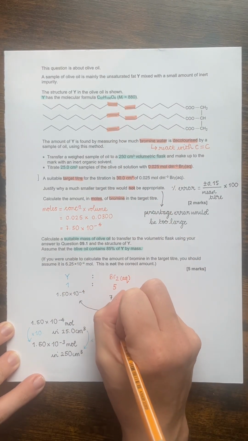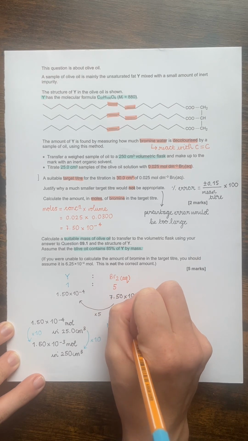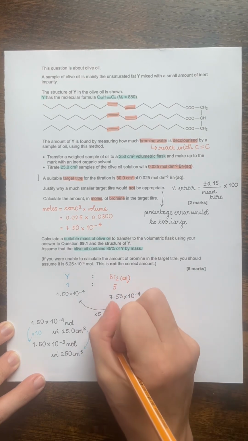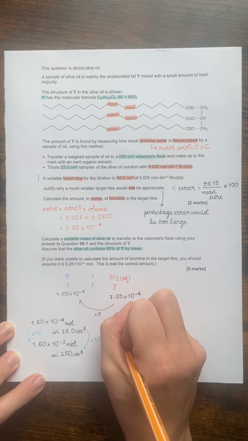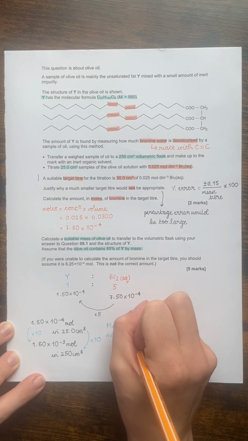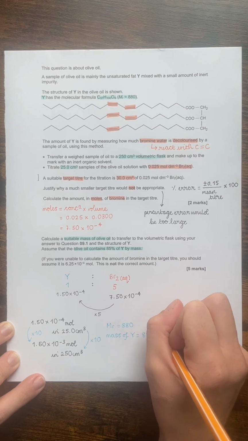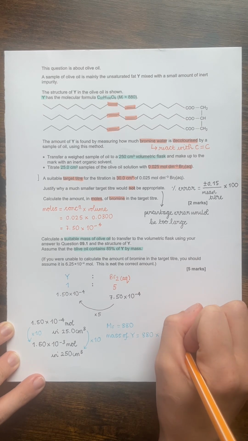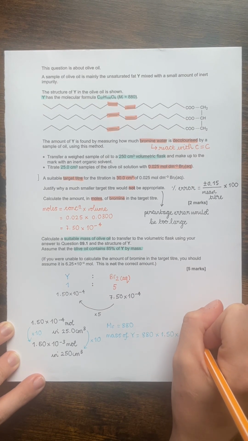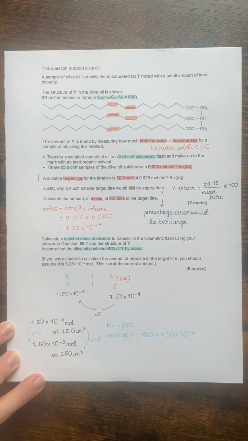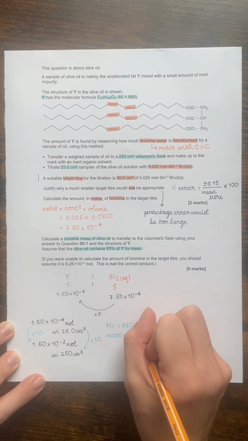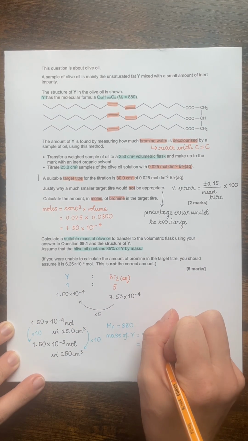So the MR is 880, so therefore the mass of Y is 880 MR times by the number of moles, which came out as 1.32 grams.